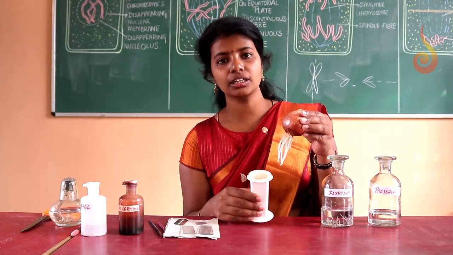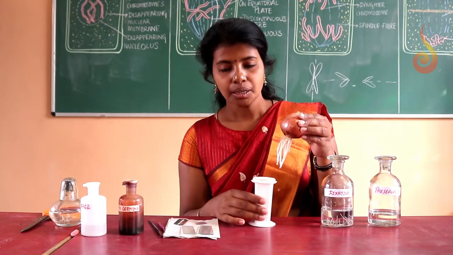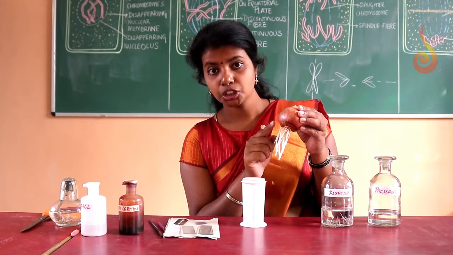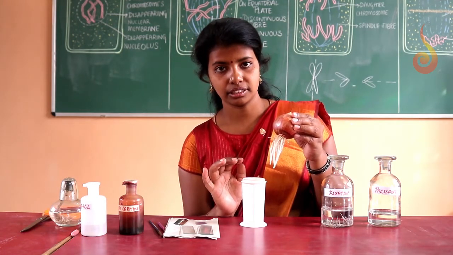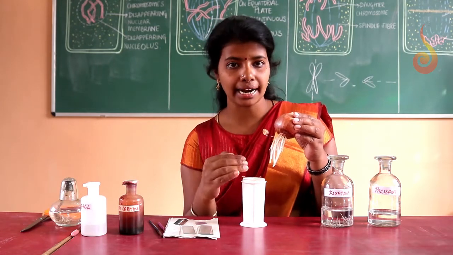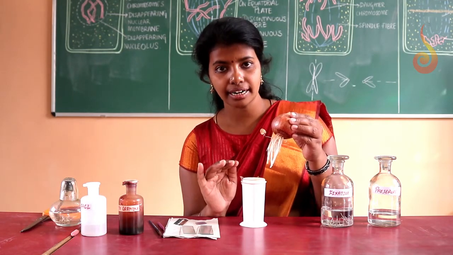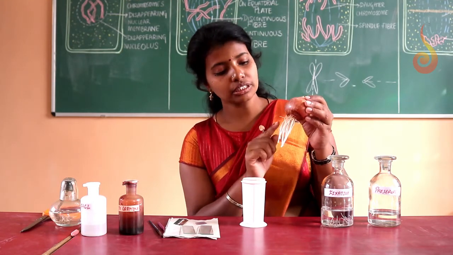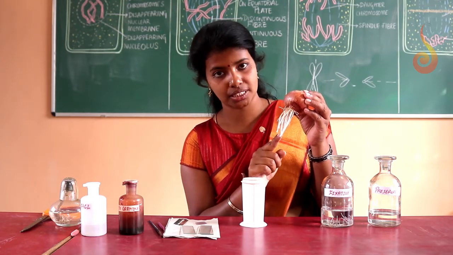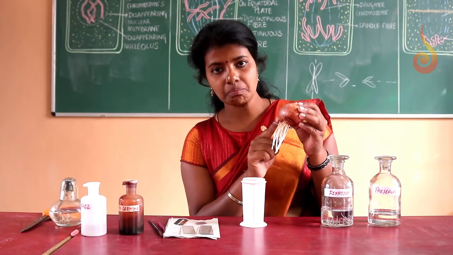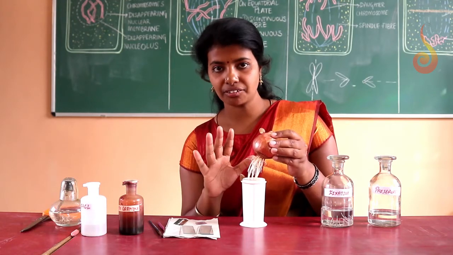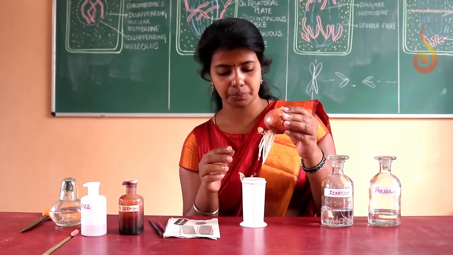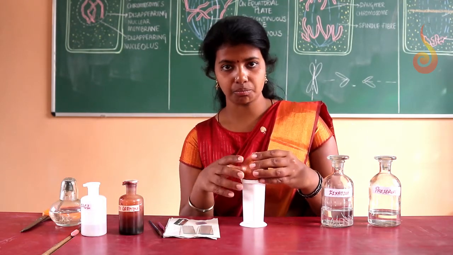Then you take water in a container. Make sure that the root of the onion bulb touches the water. If the water goes down, we have to add water and always ensure that the water is touching the root of the onion. So now you are able to see the root tips which have grown. The onion bulb is kept in water for about 5 days and after 5 days we are able to see the onion root tips. So this is very important.